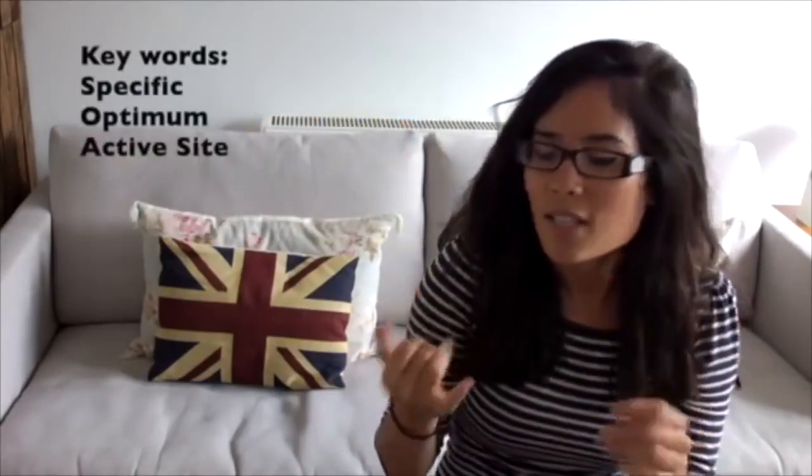As with all science, it's really important that you use crucial keywords, things like specific, optimum, active site. Even if you're not sure of your answer in the exam, just literally write out all of these words onto your paper, and I promise you'll pick up some extra marks somewhere along the way, and it will really help bump up your grade. Finally, we need to talk about the effect of the conditions on enzyme controlled reactions, because enzymes are very, very fussy little things and they really don't work very well if you don't treat them right.